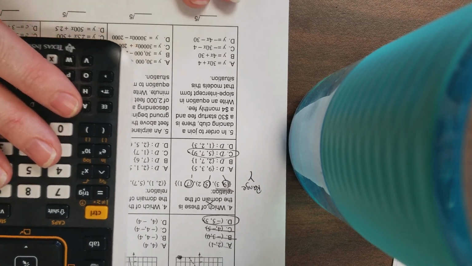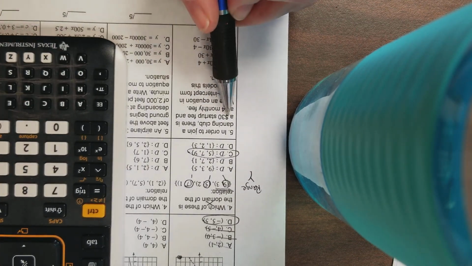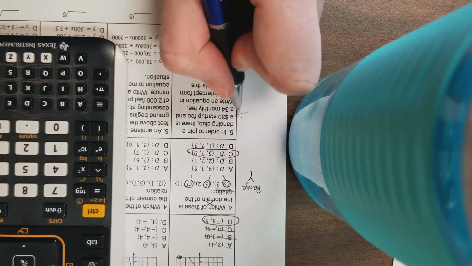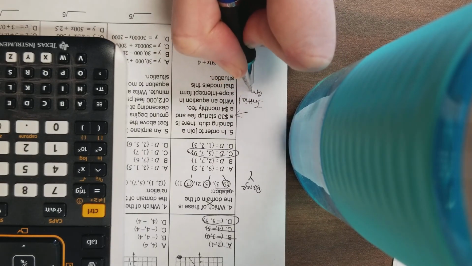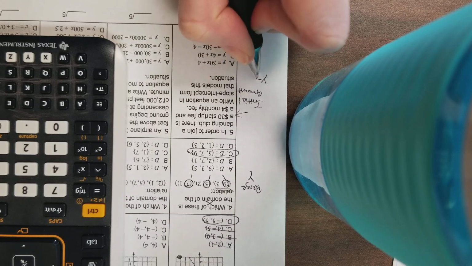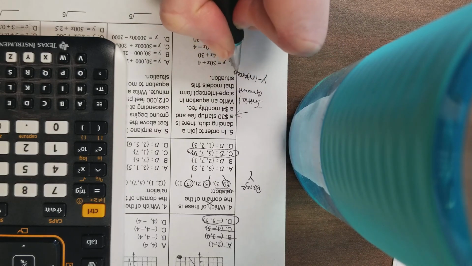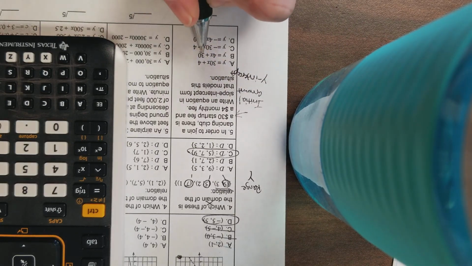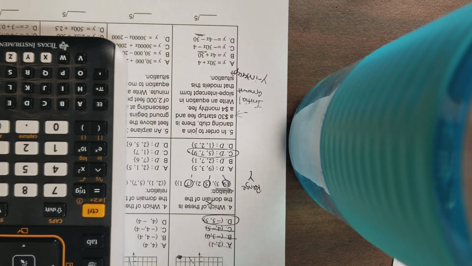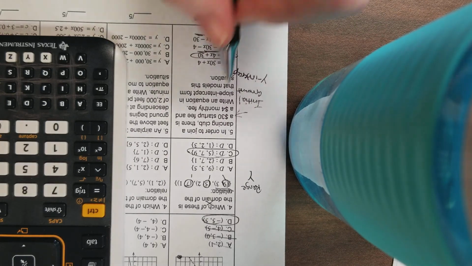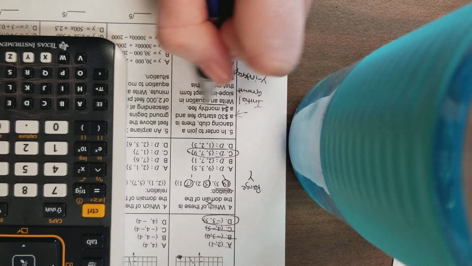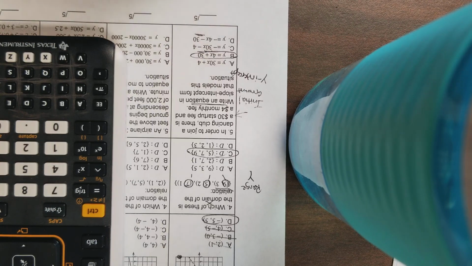Looking at number 5. In order to join a dancing club, there is a $30 startup fee. This is your initial amount, which makes it the y-intercept. So we know it's got to be the y-intercept here or here. We know they're getting a charge, so we know it has to be plus. We're already at B. But the $4 a month, that's per month. That makes it the 4x.